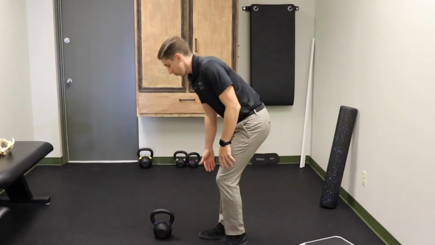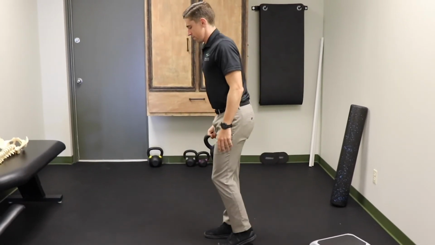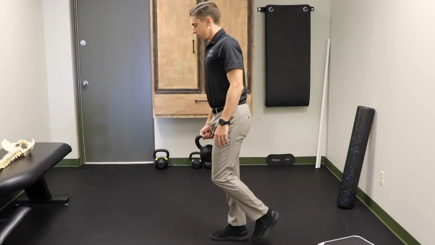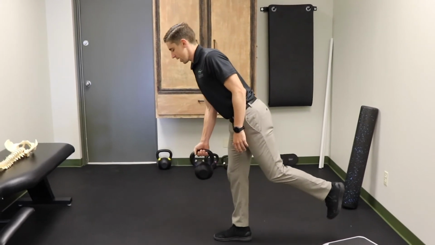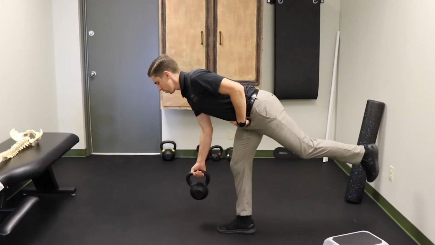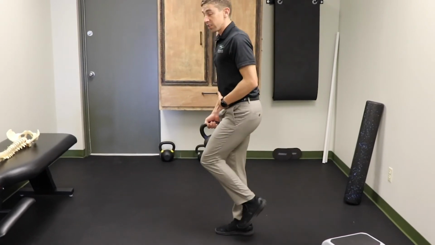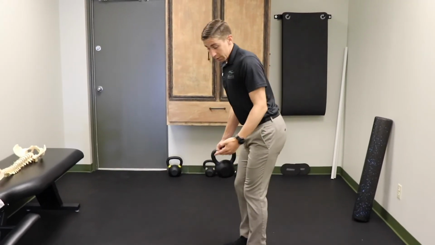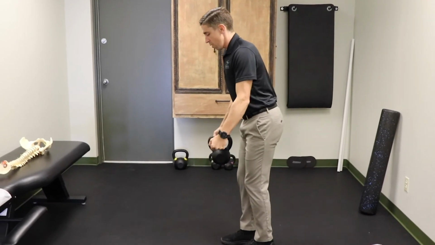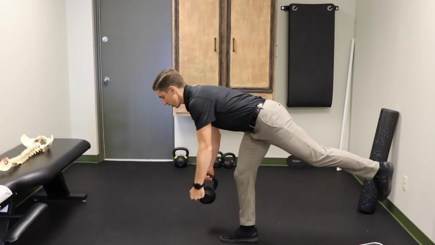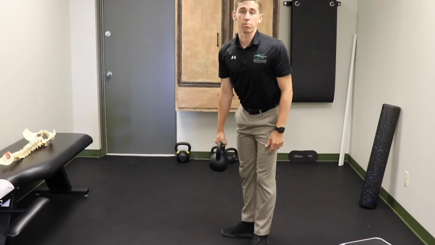If you feel that's comfortable, you can then pick up the weight, or you can do it unweighted. Now, knowing I have some weakness, I'm probably not to this point just yet. See how I get pretty wobbly? So that would be the next progression. And then from there, you can actually have two weights in your hand, and you can do the same thing to really start building some strength.